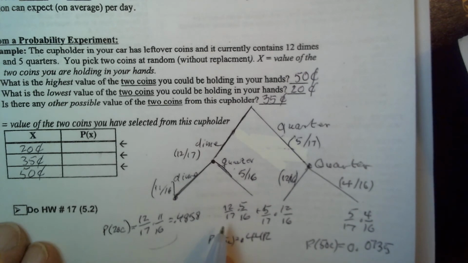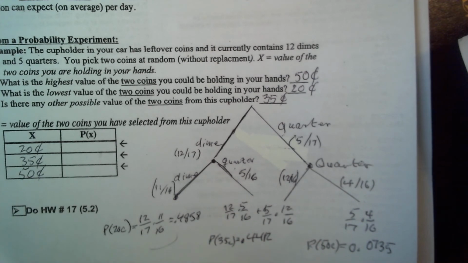So we can fill in our probabilities for the various amounts.